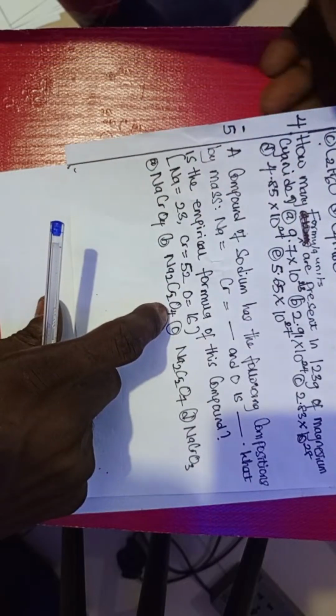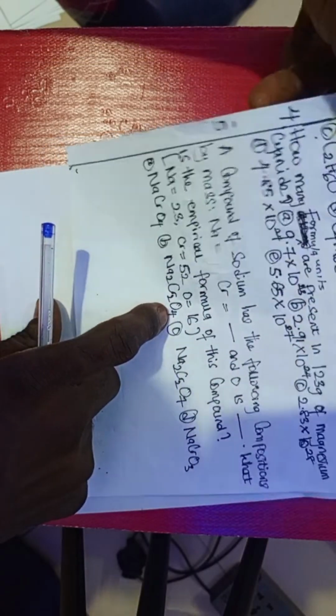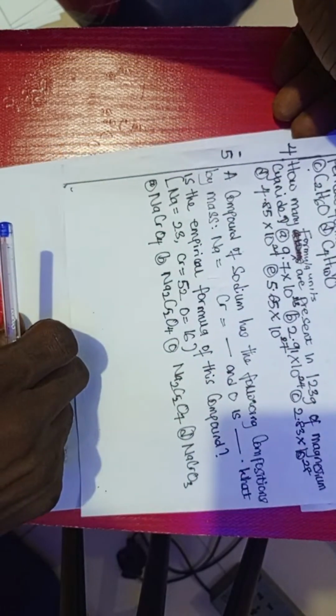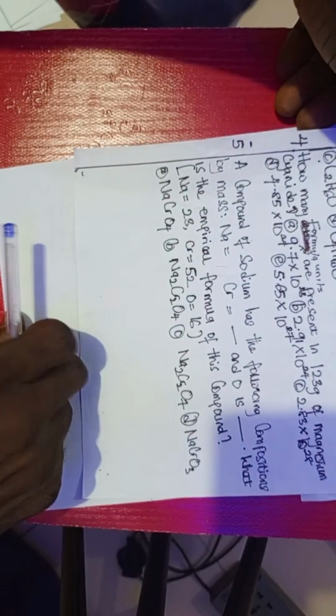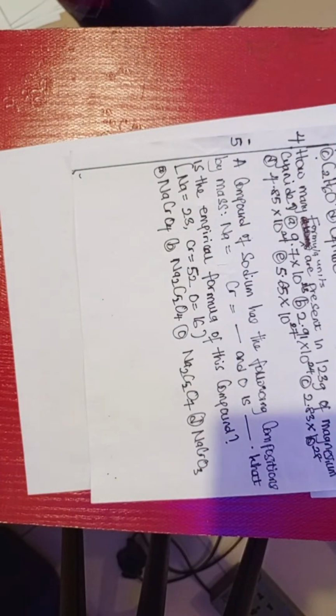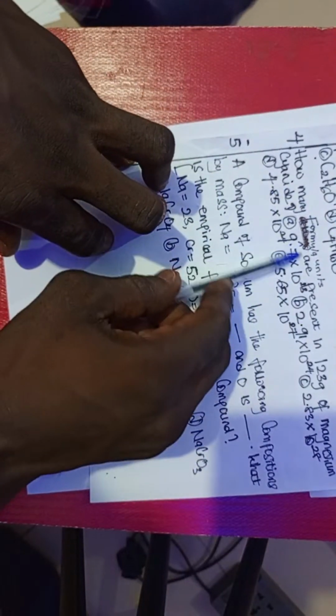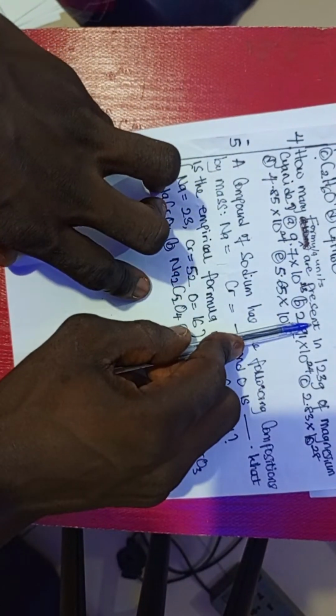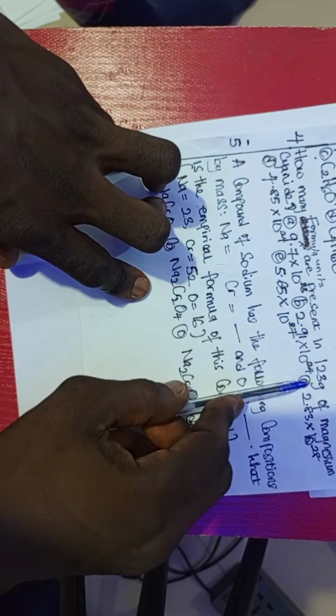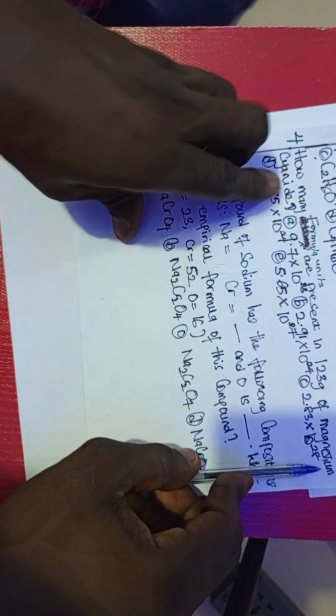Let's get down to question number 4. Are you ready? Question number 4. This takes us to Avogadro's concept. So let's solve question number 4. Question number 4 says, how many formula units are present in 123 grams of magnesium cyanide?